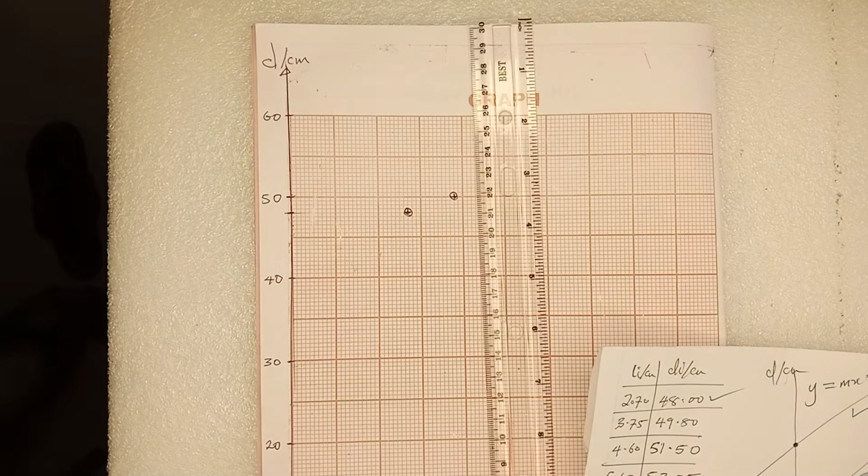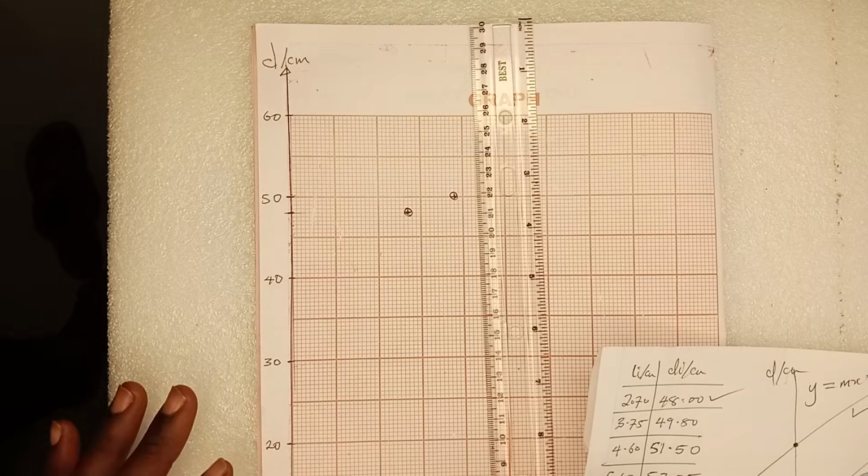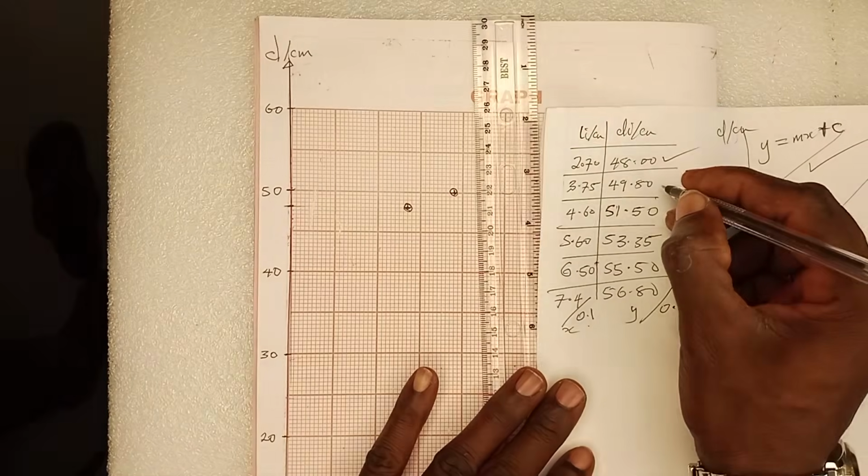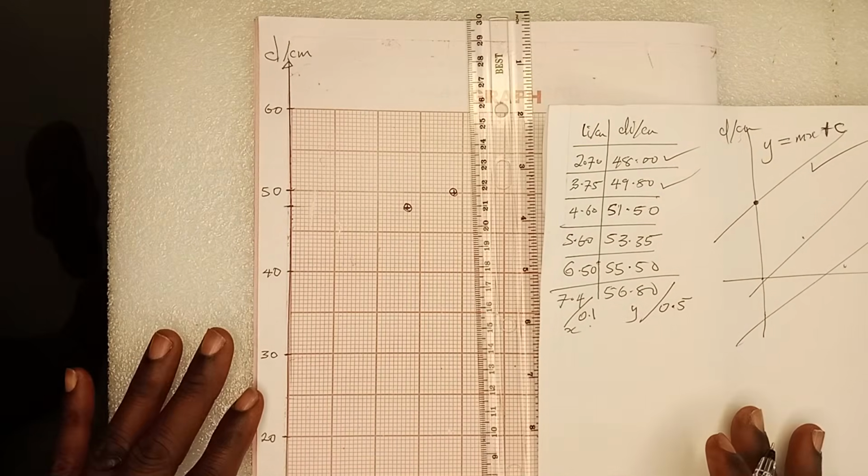So we are done plotting 2 points. So we are going to repeat what you just saw me doing for the remaining values. Stay tuned.